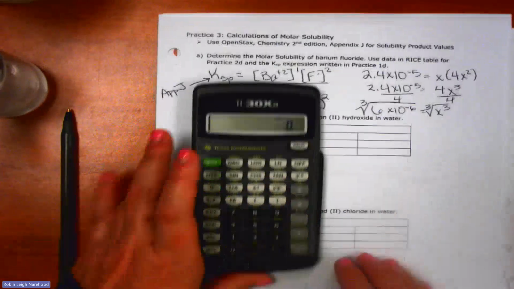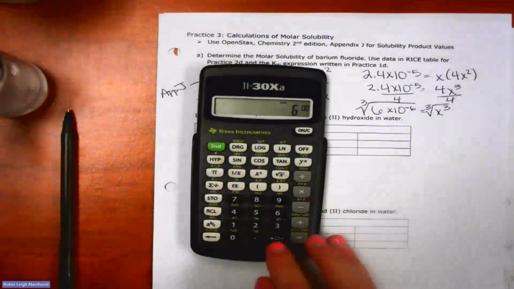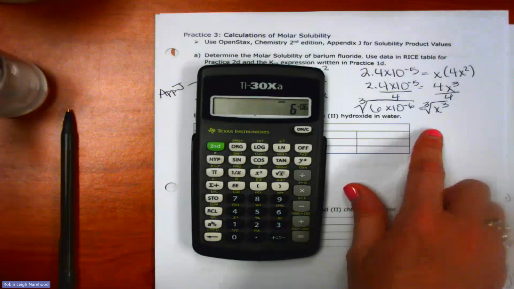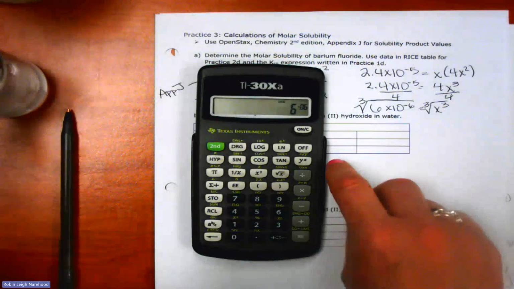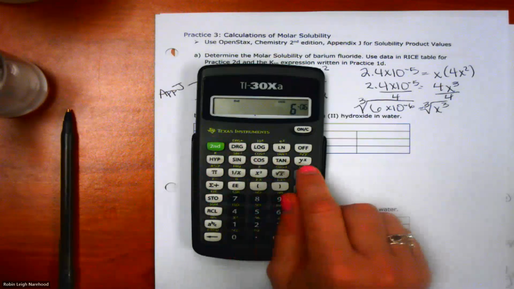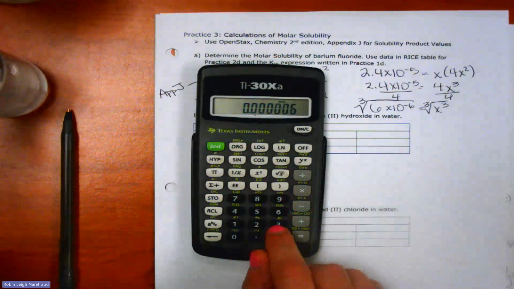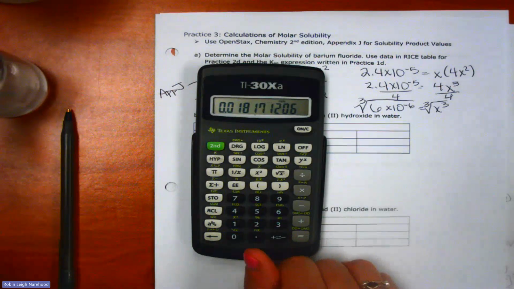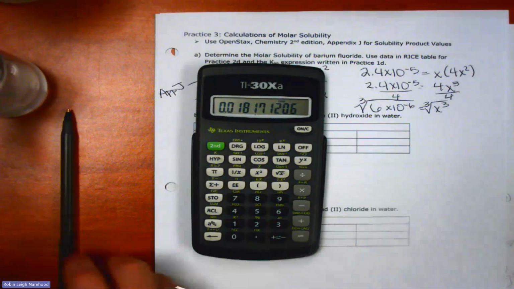Okay, so I'm going to do 6EE negative 6, and then I'm going to do the cube root. For me, it's my shift, and then this. So this should be your x. So your answer would be 1.8 times 10 to the negative 2, or 0.018.